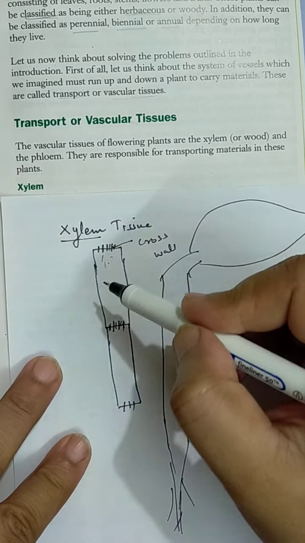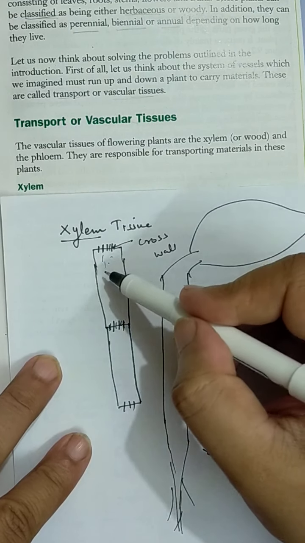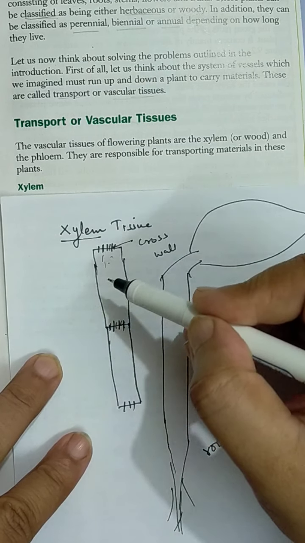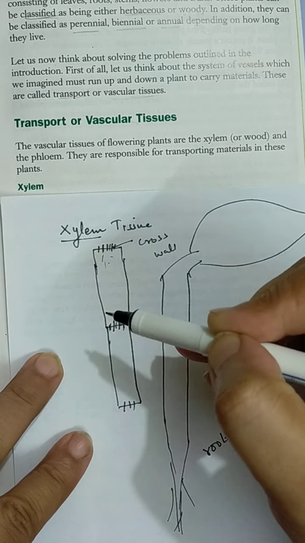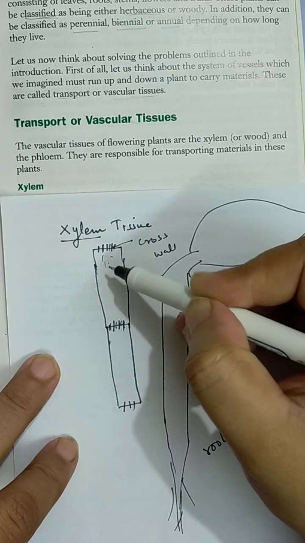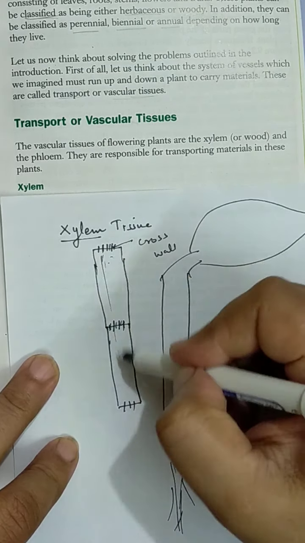Because xylem tissues are dead tissues. Cytoplasm, protoplasm, nucleus, and all organelles are absent, due to which these tubes are hollow from inside. And number three, these tubes have a deposition of lignin. Lignin is a carbohydrate in nature.